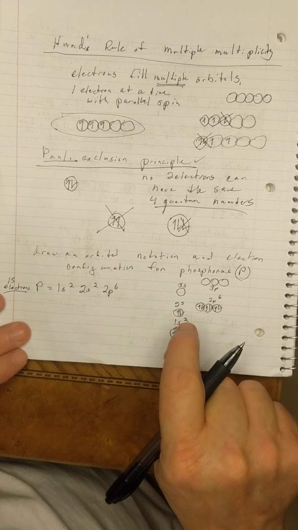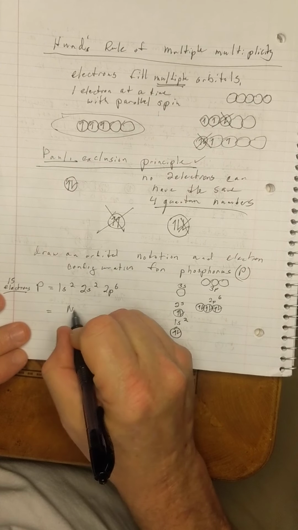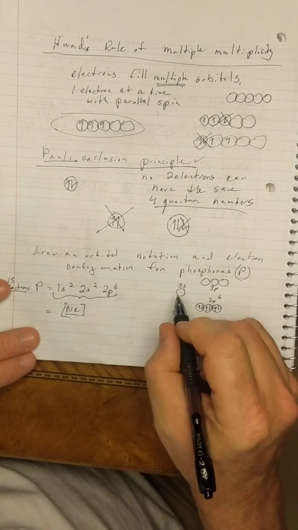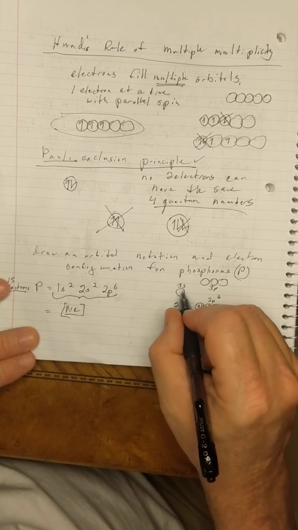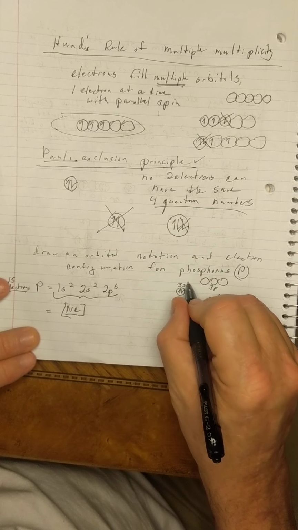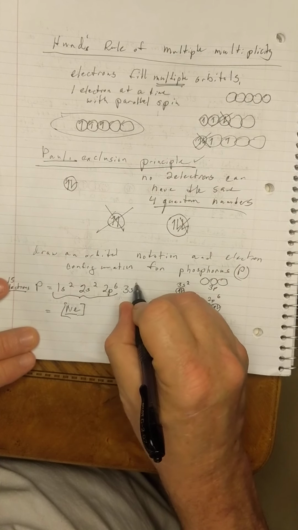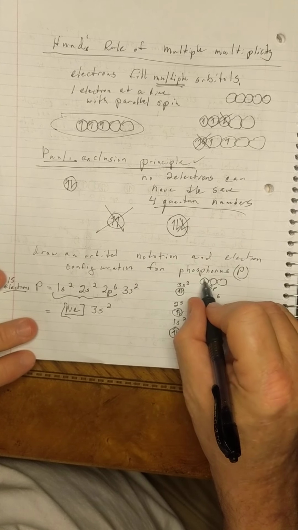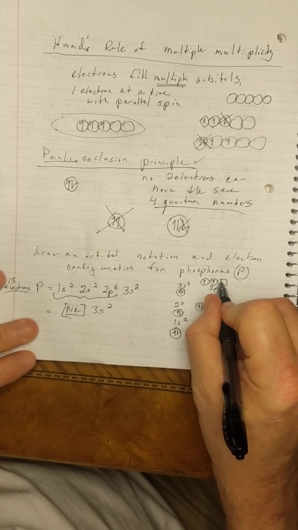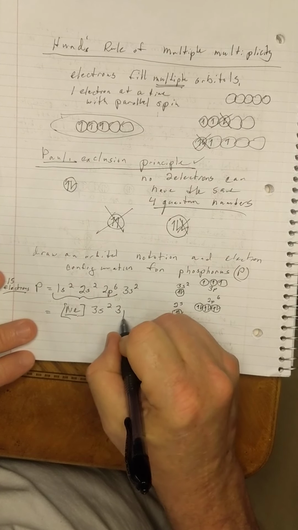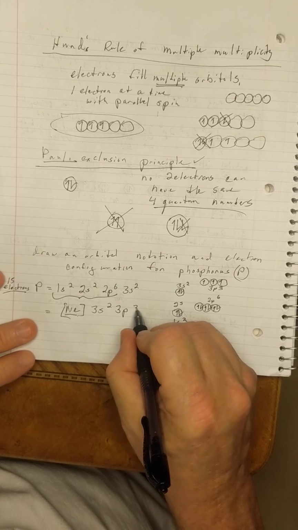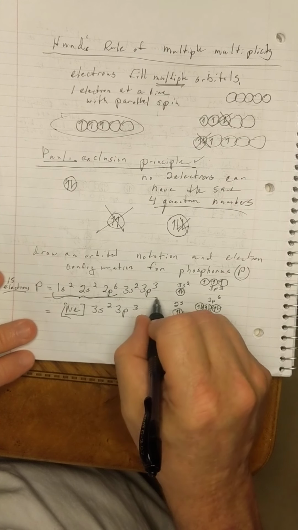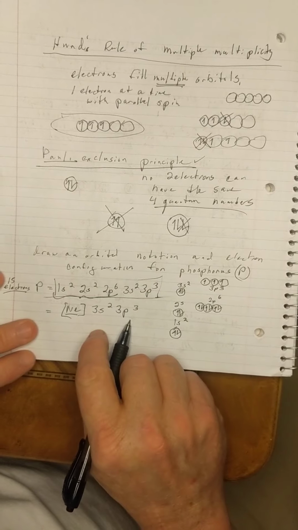Right there, that would be the configuration of neon. Okay. Keep going. I have 10 electrons. 11, 12. That would be magnesium, 3s2. And then finally 13, 14, and 15. So 3p with just 3 in it. So there's your configuration, the full configuration for phosphorus.